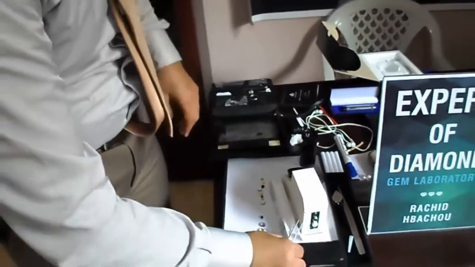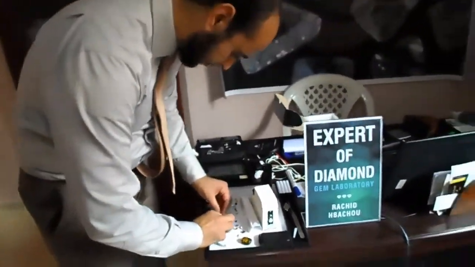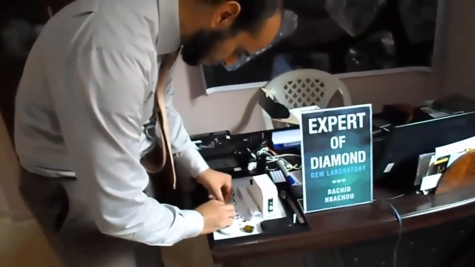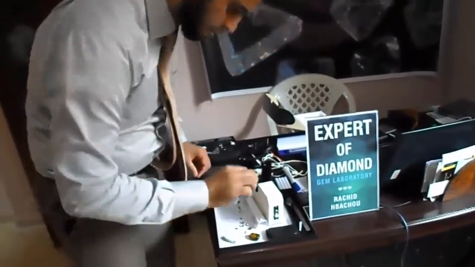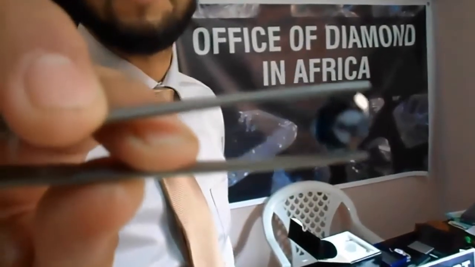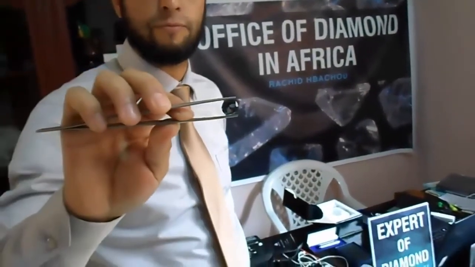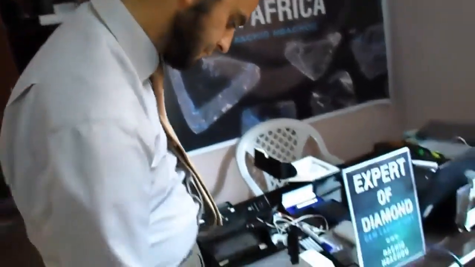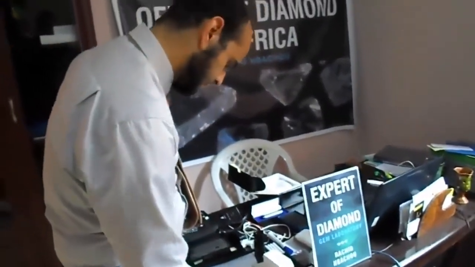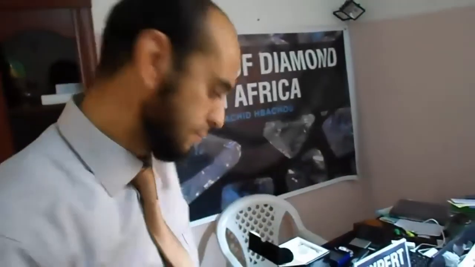You can see also this gemstone, a natural gemstone. This is blue amethyst. This is a green amethyst, very beautiful, nice piece.